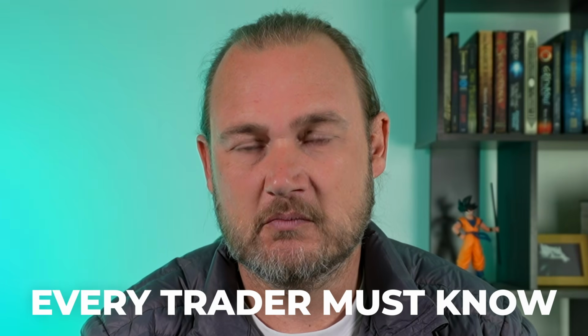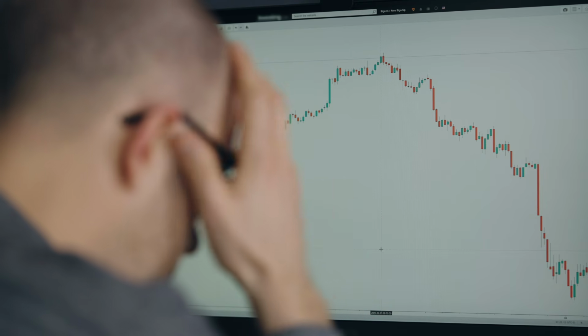If you still don't understand how a bounce from a level works, you're missing out on one of the simplest and most effective methods of entry in trading. This is one of the most basic yet consistently profitable strategies that every trader must know, from beginner to advanced. Most traders blow their accounts not because of bad strategies, but because they don't understand how to wait for a confirmed reaction from a level. They dive into the market impulsively, ignoring context and the power of levels, and end up taking loss after loss.